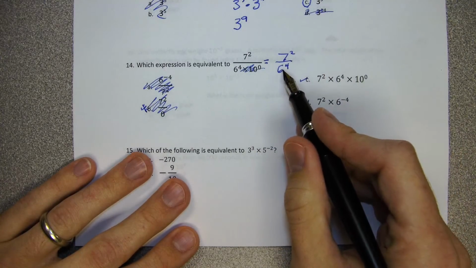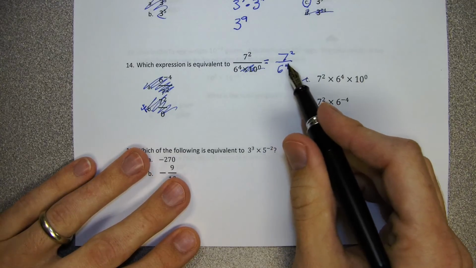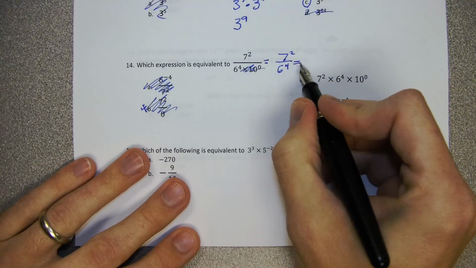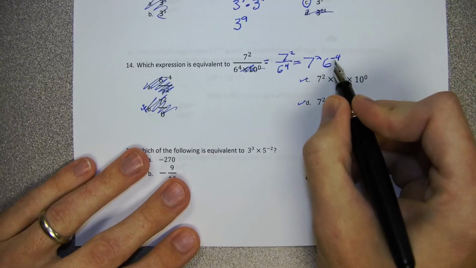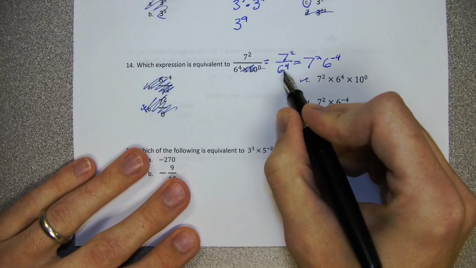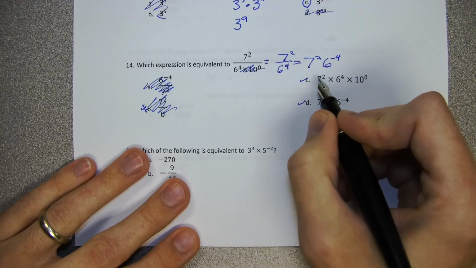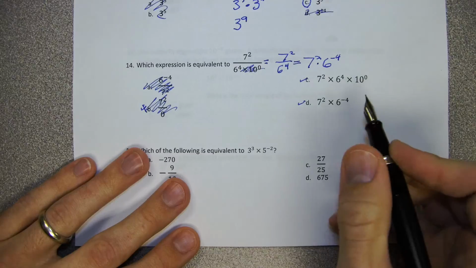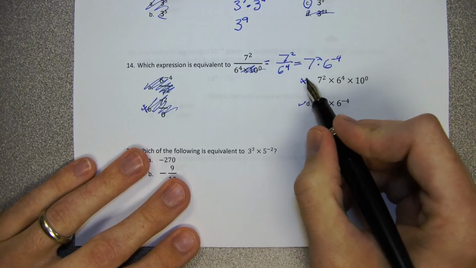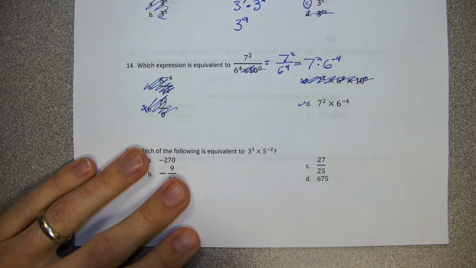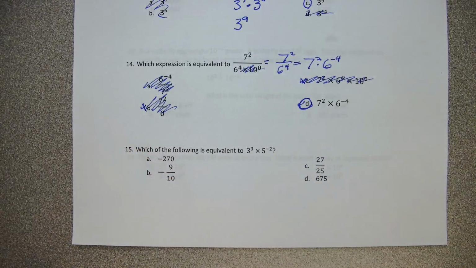Well, notice if I took this and wanted to rewrite it without a fraction or division sign, I could write it as 7 to the 2nd multiplied by 6 to the negative 4th. Remember, negative 4 just means we're going to move it to a denominator. If I'm going to take it out of the denominator, I have to put that negative sign back. Well, let's look at our answers. This doesn't have the negative, which means it's a bad answer. Let's mark it out. This is the only answer that seems to work and make sense. So D there for number 14.